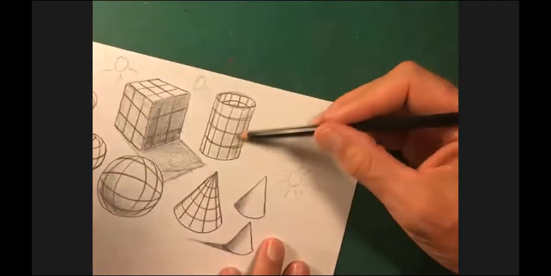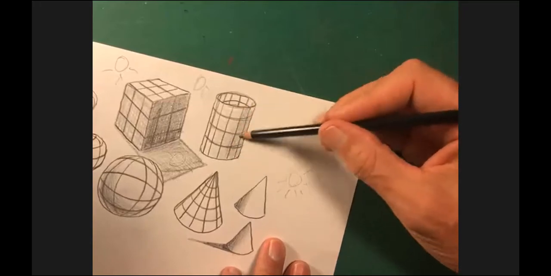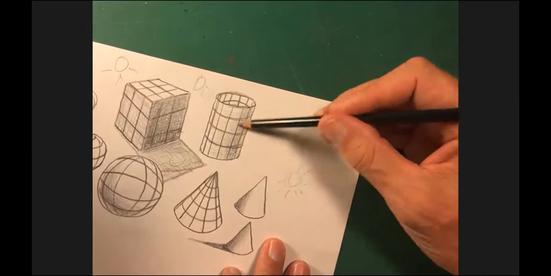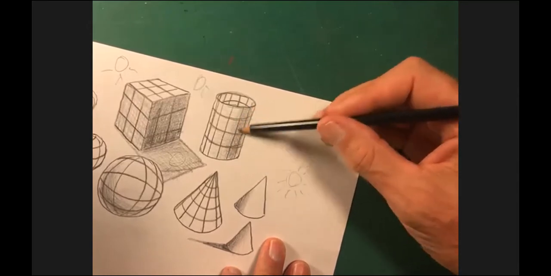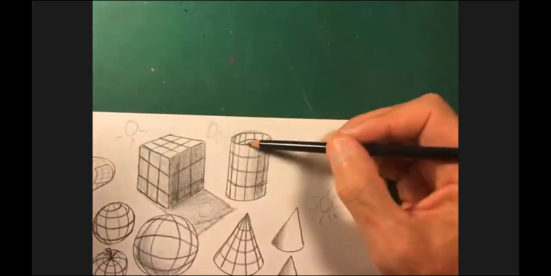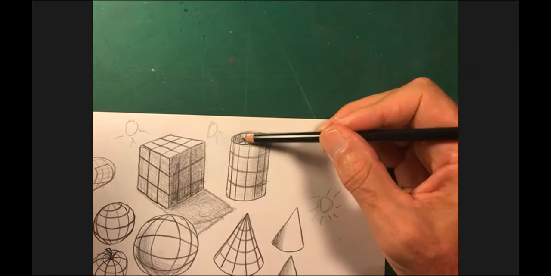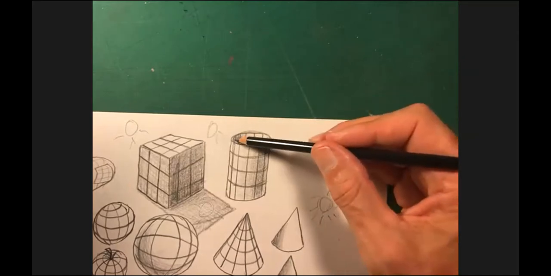And I'll get our core shadow. The darkest part of the shadow is not the edge. There's something that's called reflected light. So the core shadow is just slightly away from the edge. And this is hollow, so it's going to be from the other side because the sun can see that side, but it can't see this side.